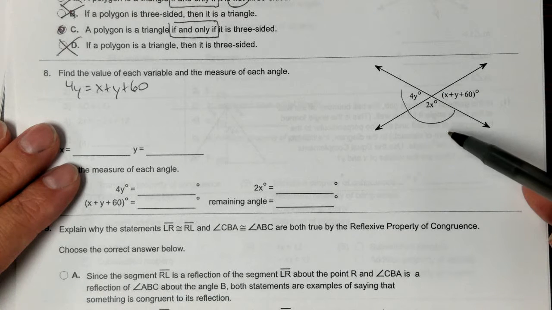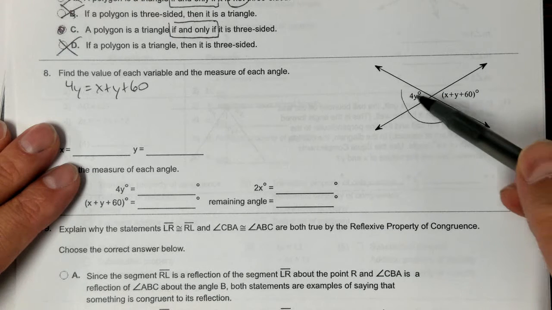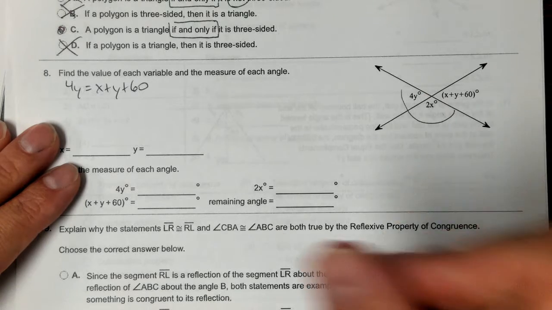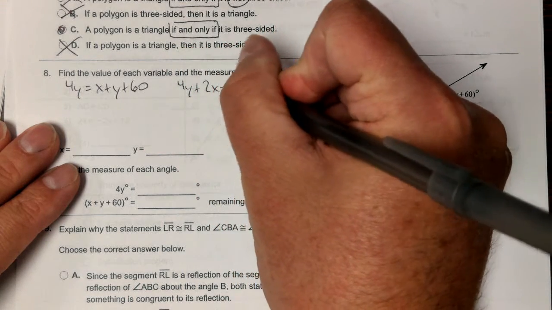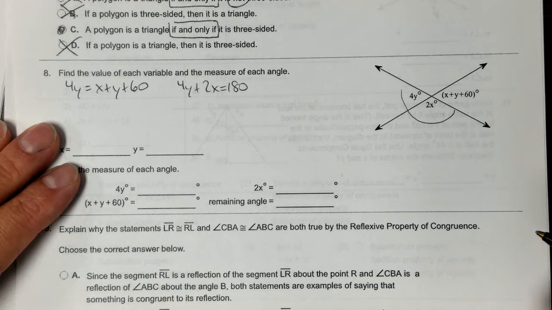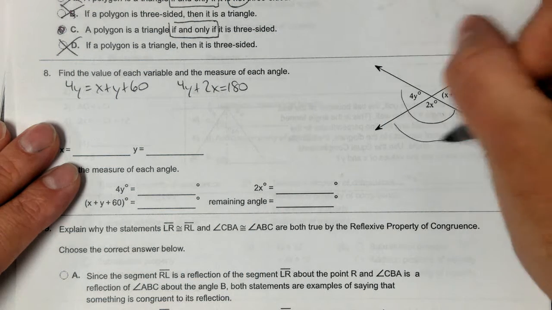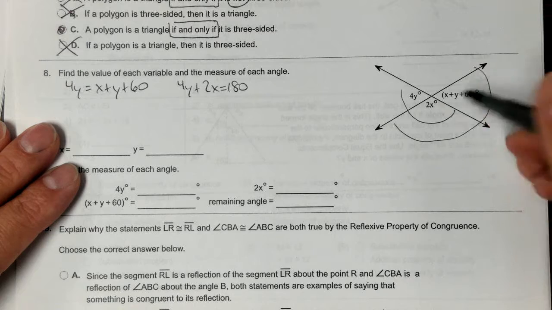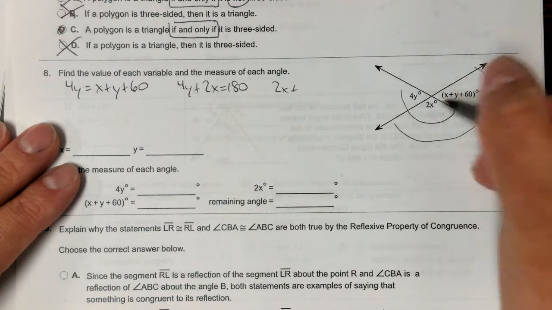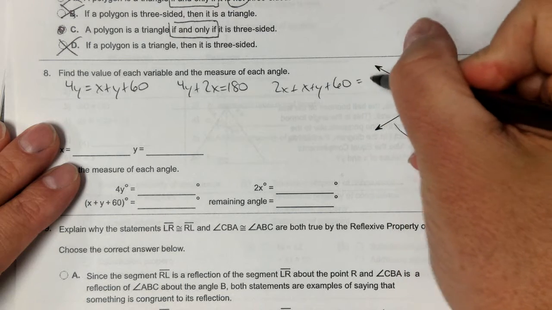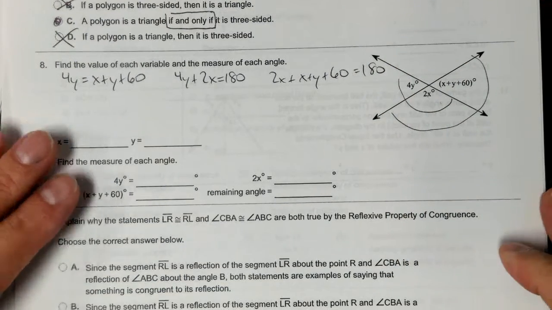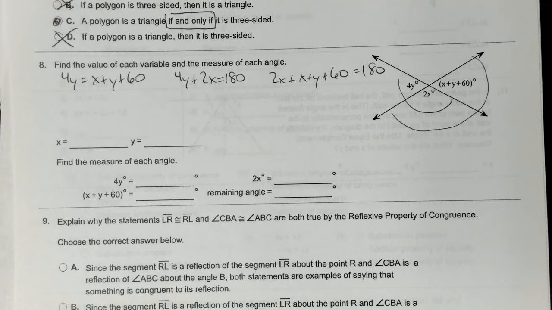Since this is a straight line, it adds up to 180. So 4y plus 2x equals 180. And then the other one is this equation, which is 2x plus x plus y plus 60 equal 180. So those are your three equations.